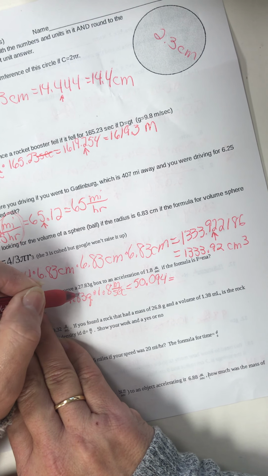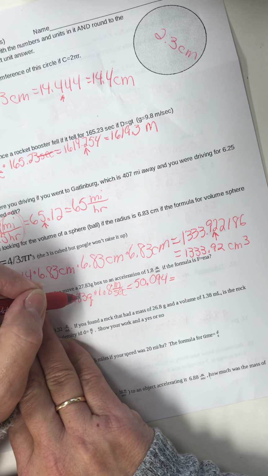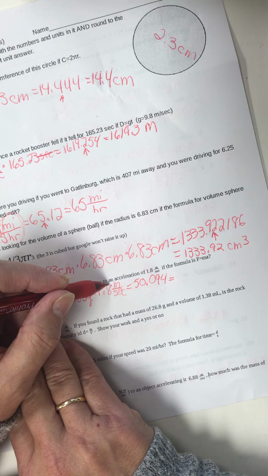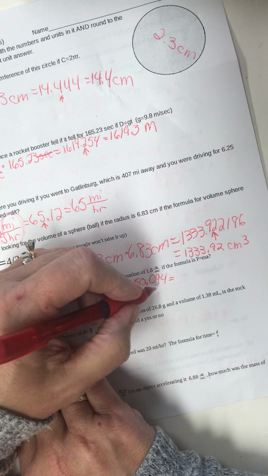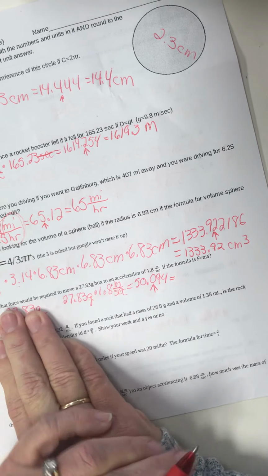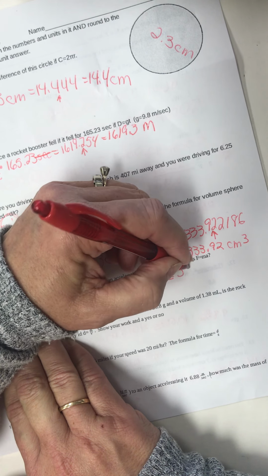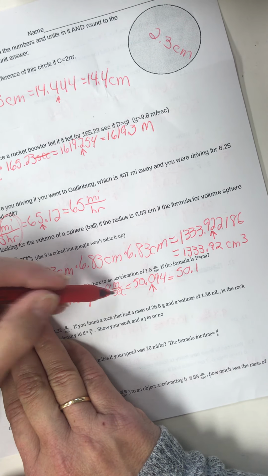This is a measurement. It's got 2 decimal places. This is a measurement. It's got 1 decimal place. The least number of decimal places, if this one's 2 and this one's 1, is this one. 1 is less than 2. So your answer is going to be rounded to 1 decimal place, which is right there. This 9 makes this 0 go up, so it's going to be 50.1.